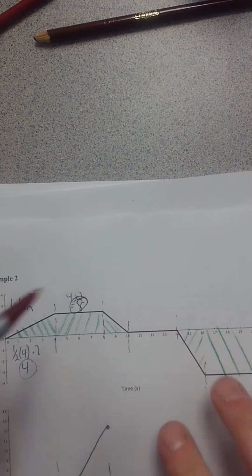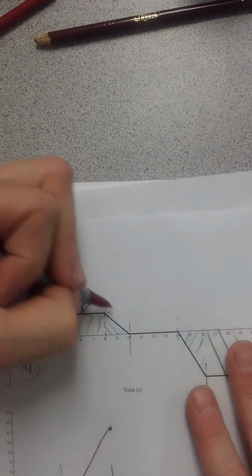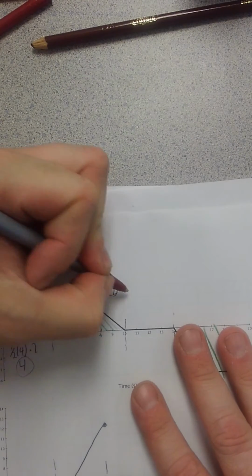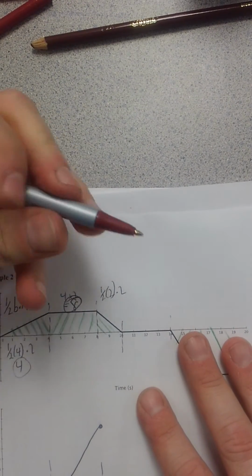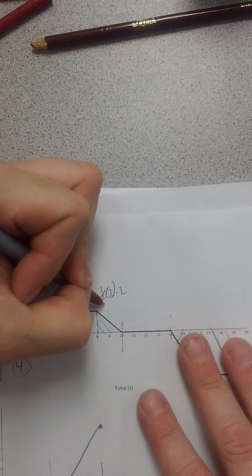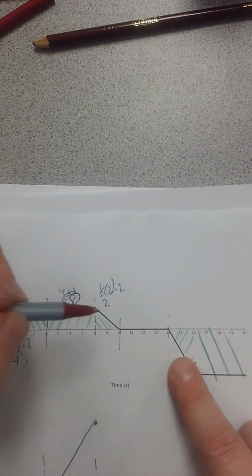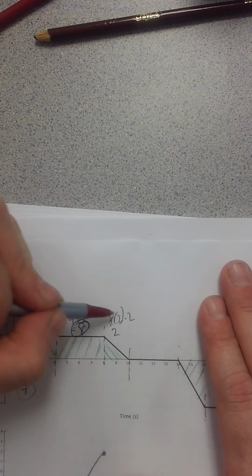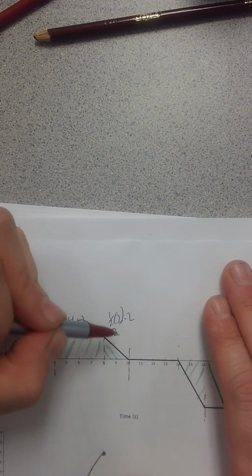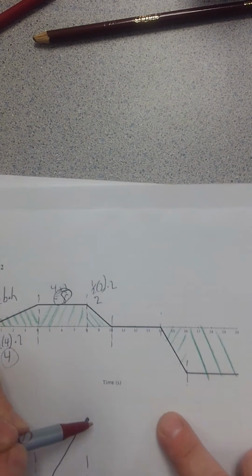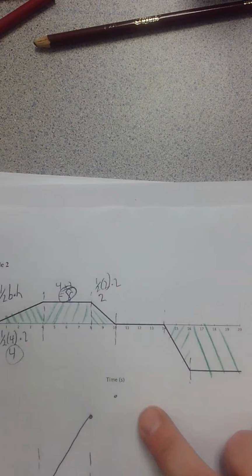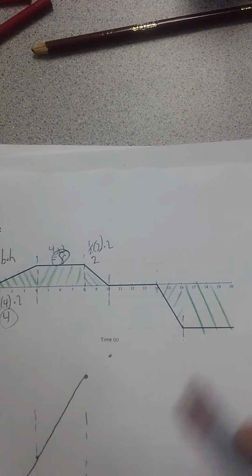Next little chunk here. All right. It's a triangle. 1/2 base times height. Our base is 2. Our height is 2. Half of 2 times 2. Put your calculator away and slap yourself if you got one. Half of 2 times 2 is 1 times 2, which is 2. Now, be careful. We are still in positive land of our graph, which means we are still moving in a positive direction. So do not go down 2. You're still going to go up 2. Okay. We went up 2.